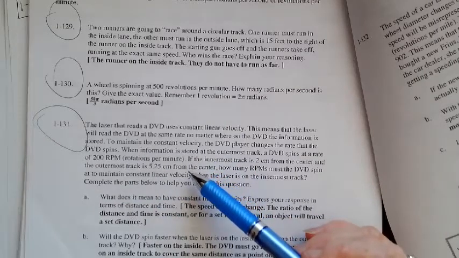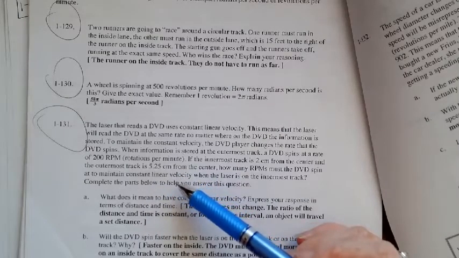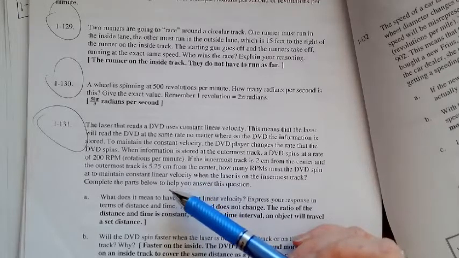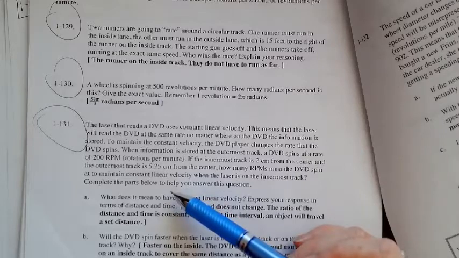If the innermost track is 2 centimeters from the center and the outermost track is 5.25 centimeters from the center, how many RPMs must the DVD spin at to maintain constant linear velocity when the laser is on the innermost track? Complete the parts below to help you answer the question.